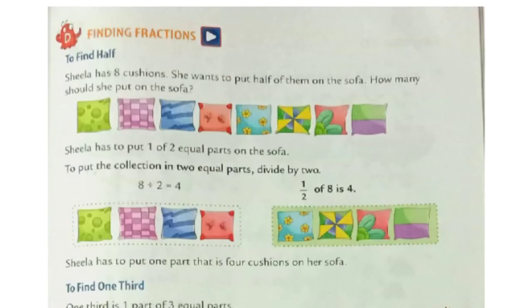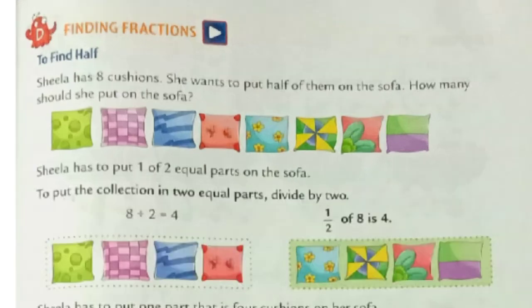Now scholars, we will learn finding fractions. Our first one is to find half. Here we will learn how to find half of any collection. Sheila has 8 cushions. She wants to put half of them on the sofa. How many should she put on the sofa?